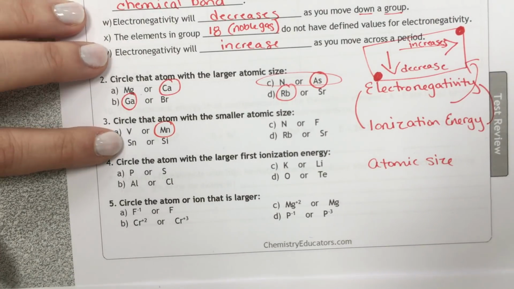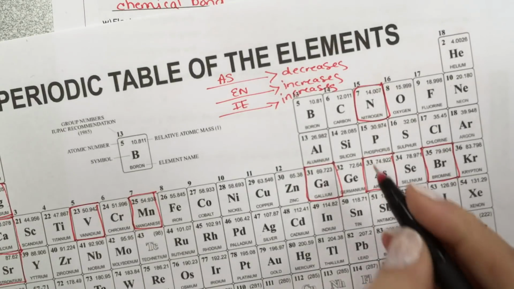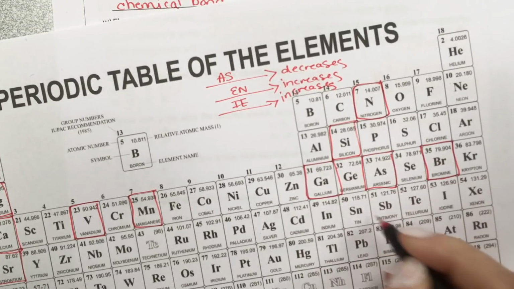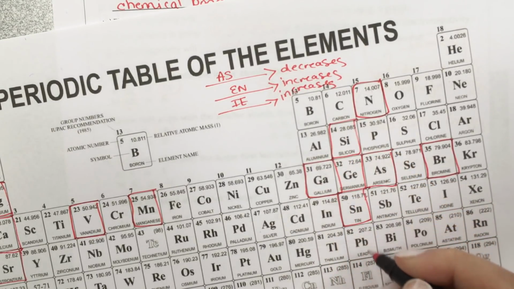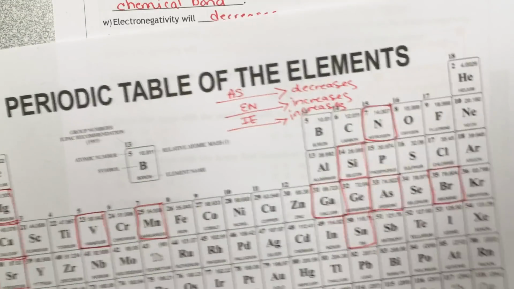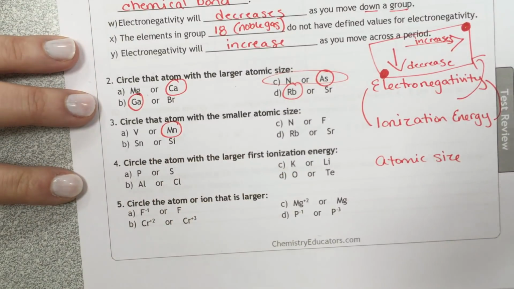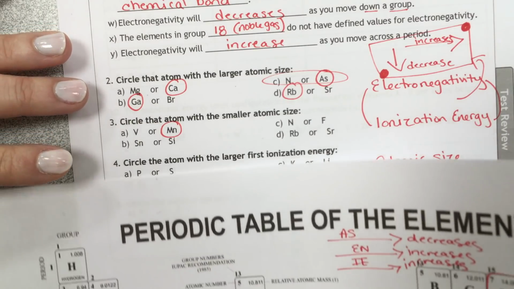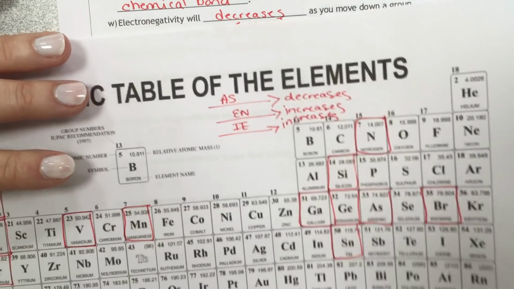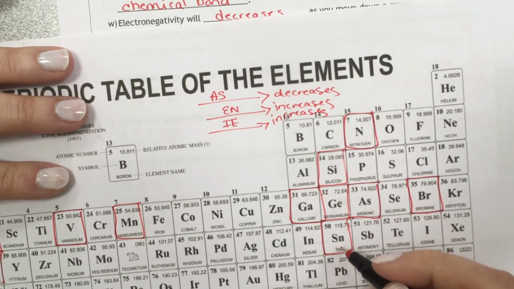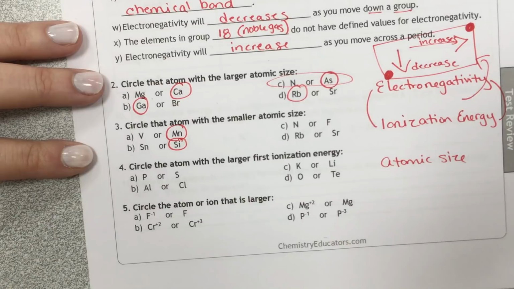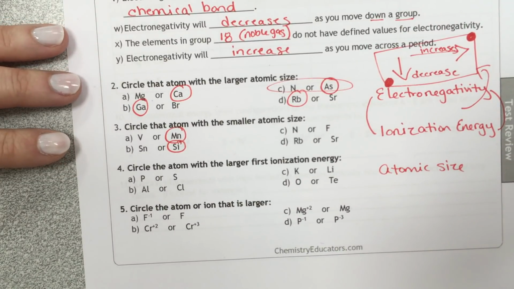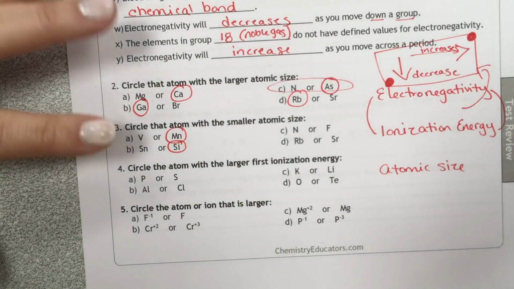Okay, Sn or Si. The atomic size gets bigger as you go down, so Sn is going to be bigger. Oh, wait. We want smaller. Okay, so Si or Sn, so silicon's actually smaller. This literally is the most confusing part of the test, is just getting it right in your mind.